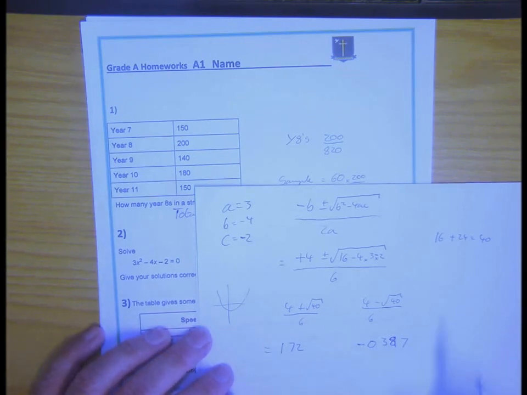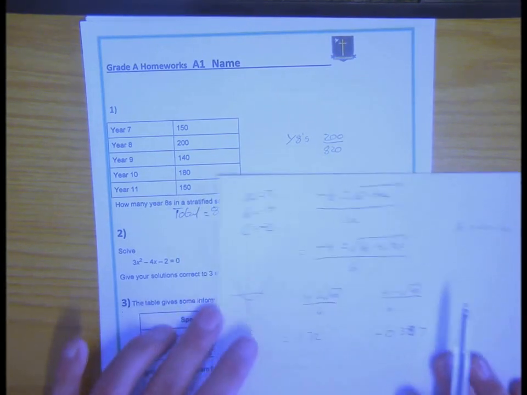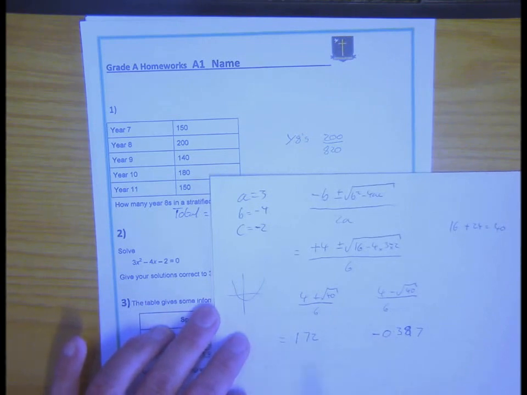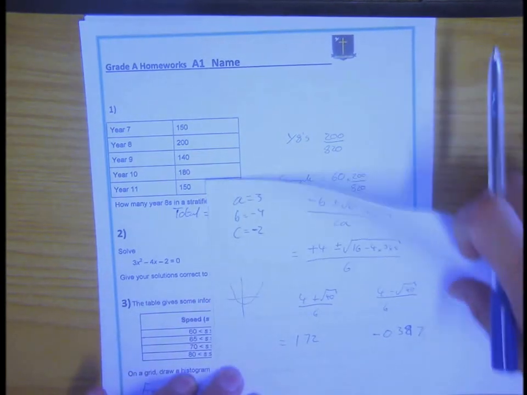And double check to make sure I'm going to get all the marks. It says 3 significant figures. I've done the answer to 3 significant figures.